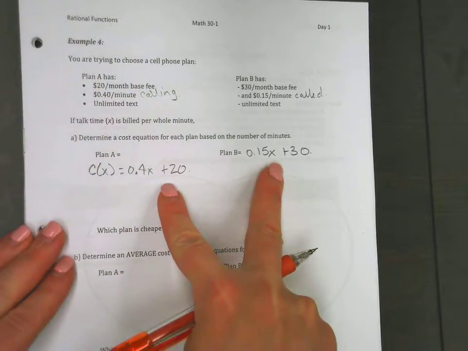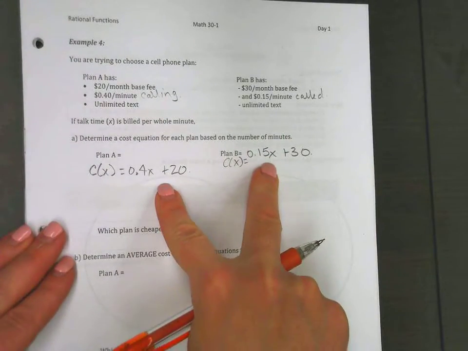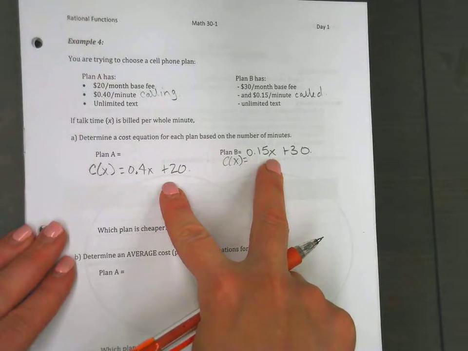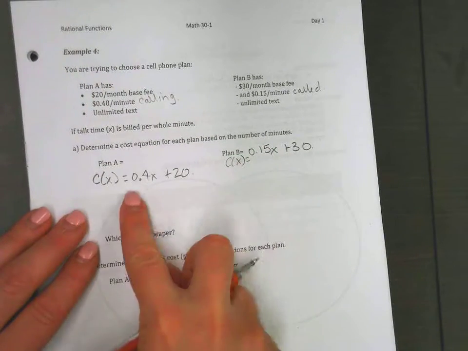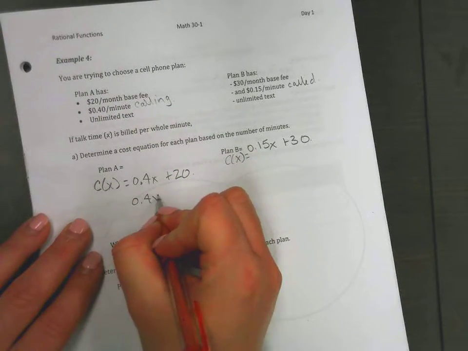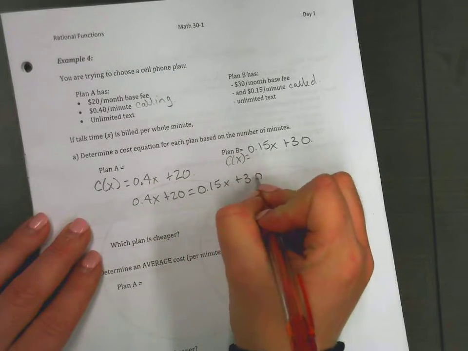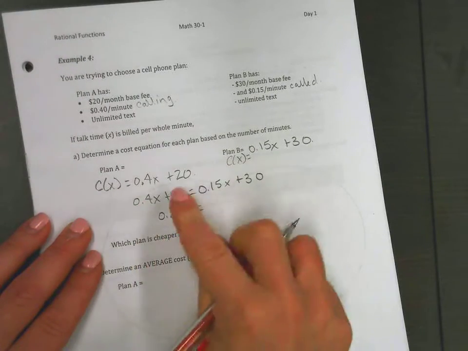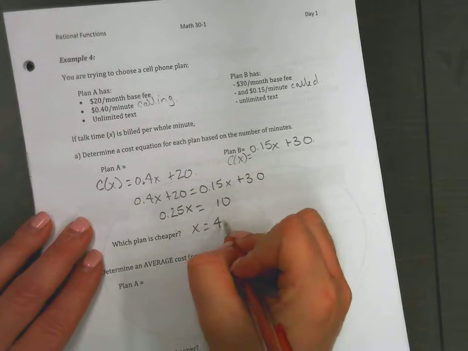Okay, so what we want to do is figure out at what point these plans actually cost the same. How many minutes could you be calling when these equations or plans cost the same? So I'm going to set up a system of equations and solve. I'm going to substitute this equation in for C of x of the other, so I'm going to make my equations equal to each other and solve for x. If I bring 0.15 to this side, I get 0.25x. Bring 20 to the other side, I get 10. Divide by 0.25, I get an x value of 40.